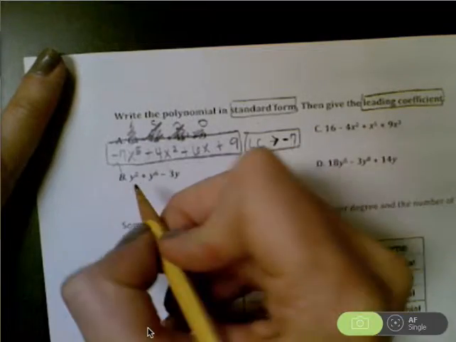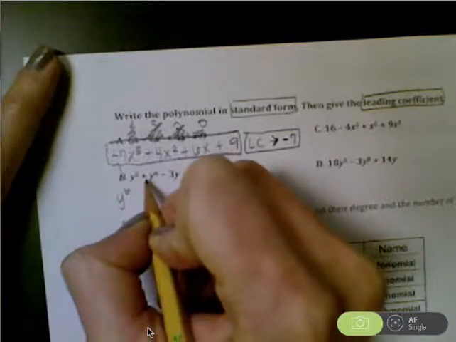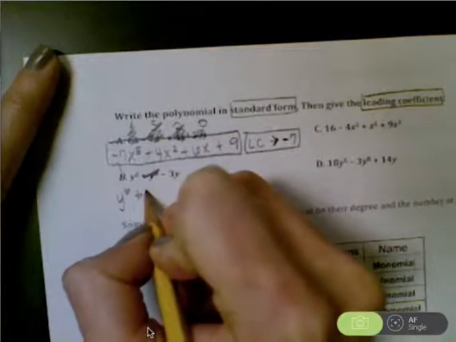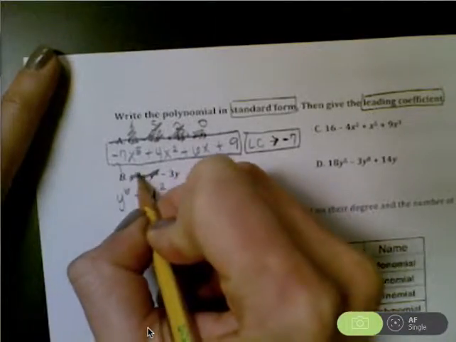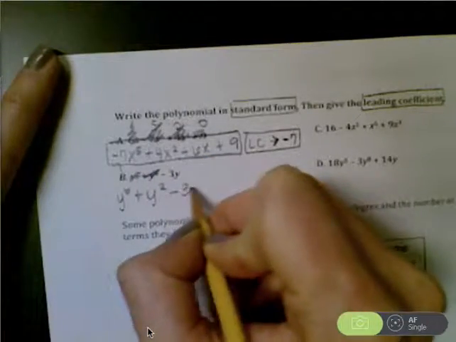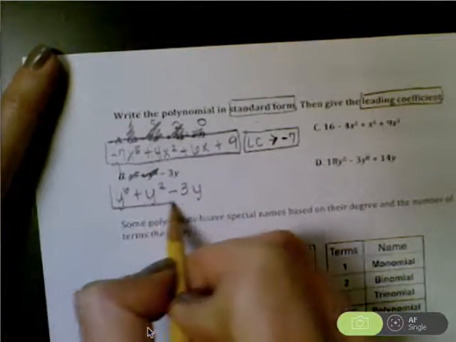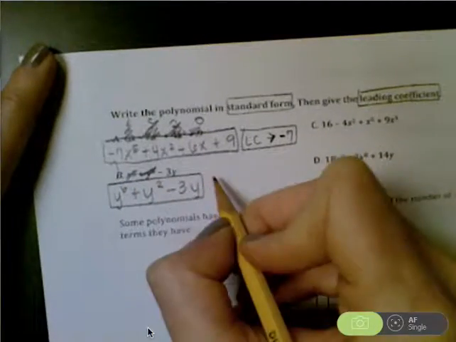Okay, so using that information in letter B, if we're writing it in standard form, which term should go first? Y to the power of 6, good. Plus y squared, minus 3y. Anyone want to try what the leading coefficient is in this problem? Say it again. 1, that's exactly right.